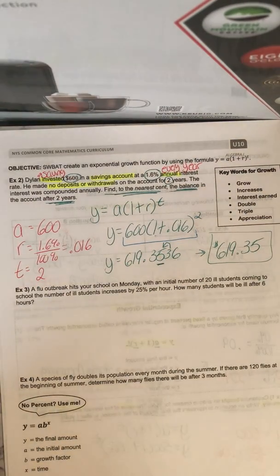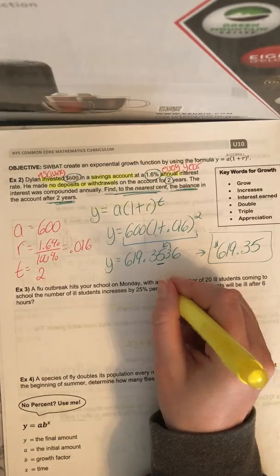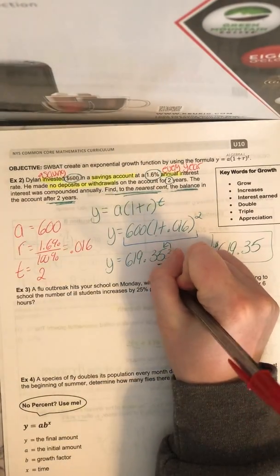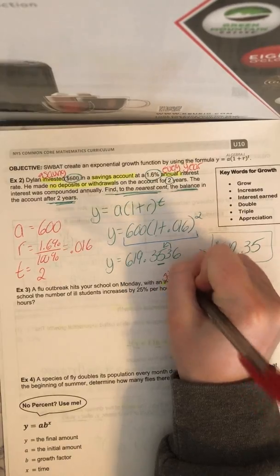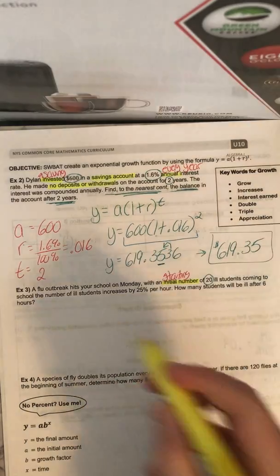All right, example 3. Again, I'm going to read and just highlight what's important here. So it says a flu outbreak hits your school on Monday with an initial number. I'm going to highlight that initial number. So initial is where I'm starting. So that's my starting value. Initial number of 20 students that were ill, and they're all coming to school. It says the number of ill students is increasing.